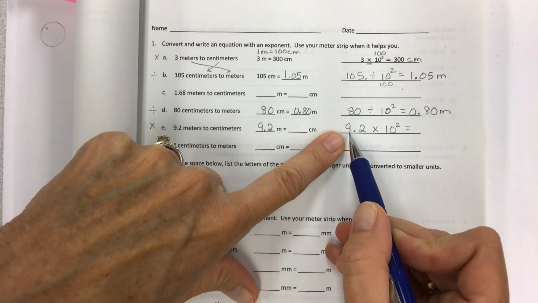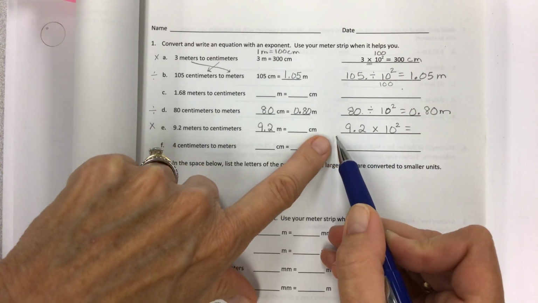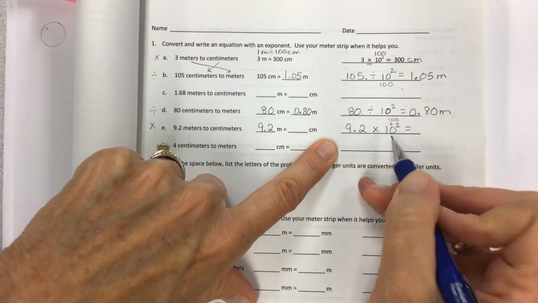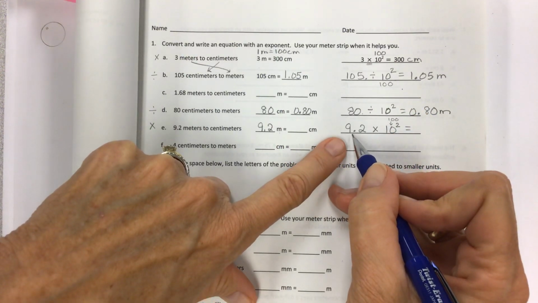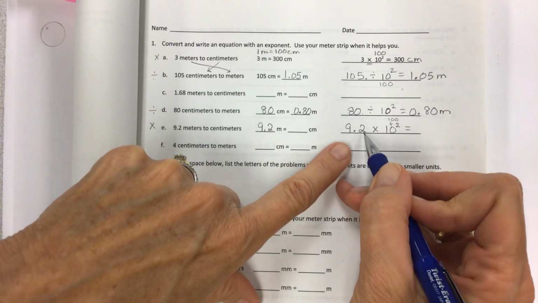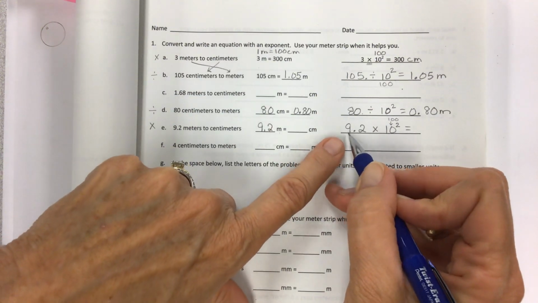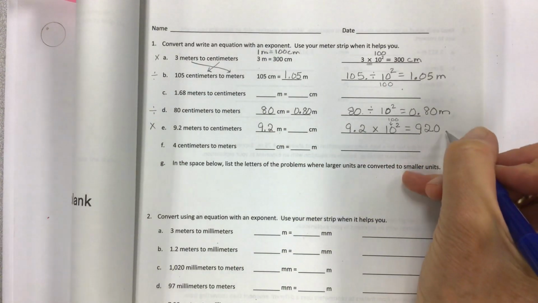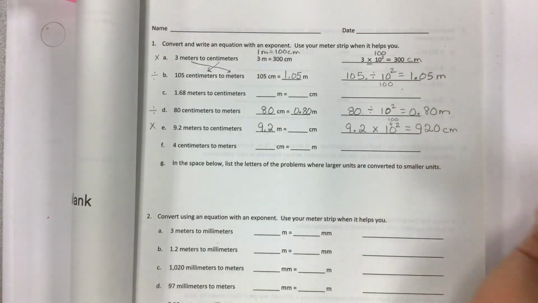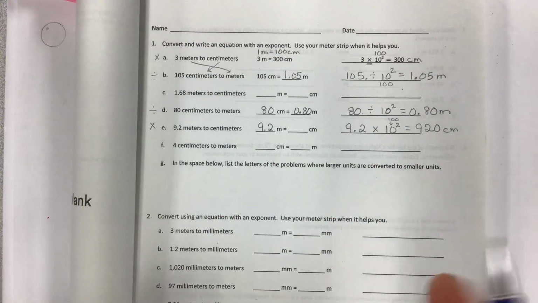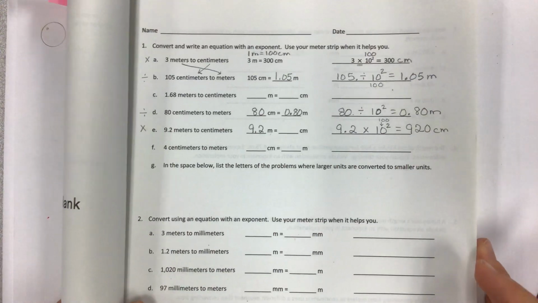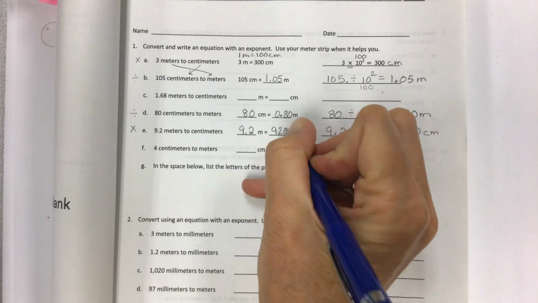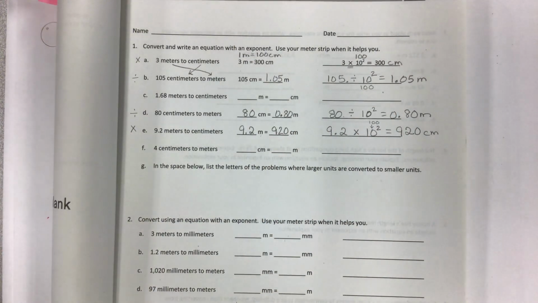Now if 9 in the ones place has to move to the left to become greater, and again the value of this is 100, right? So 9 ones has to become 100 times greater. So you take the 9 and the 2 and you go shift, shift. So 9 would then be in the hundreds place, and your new unit would be centimeters. So I hope you understand. I hope you can see how it's just kind of a pattern. Let's do another one real quick.